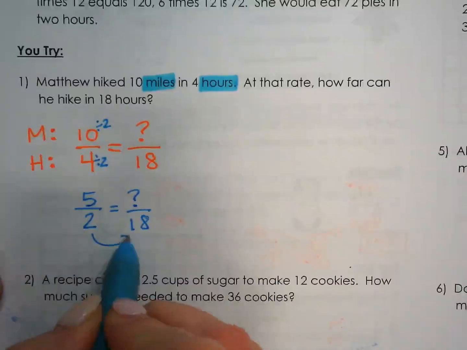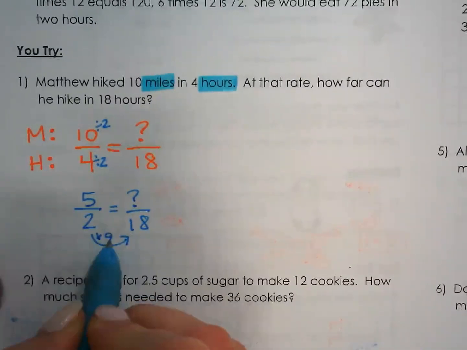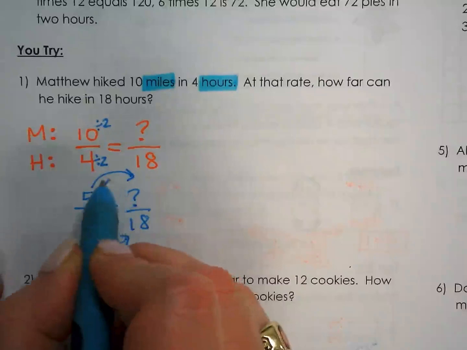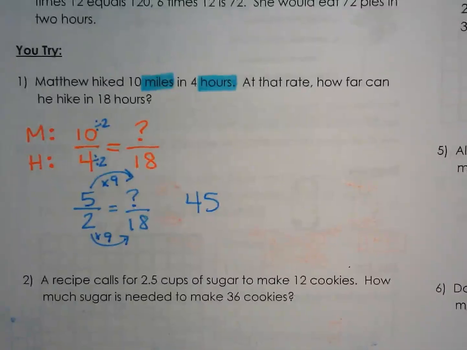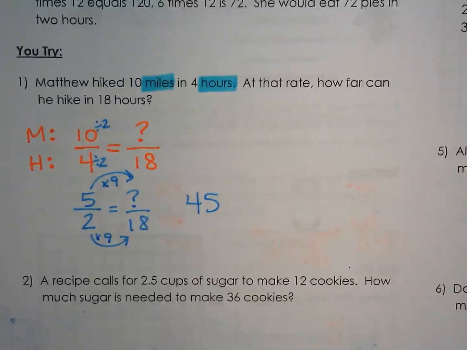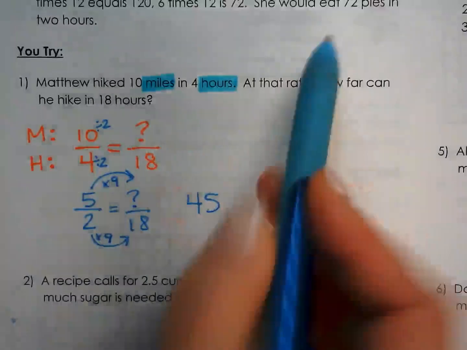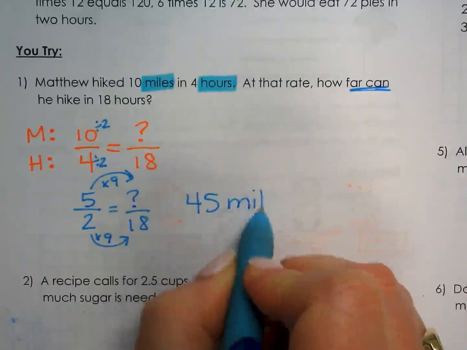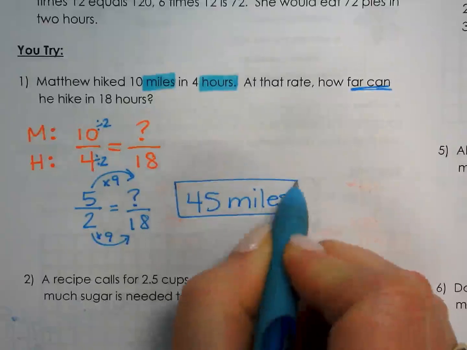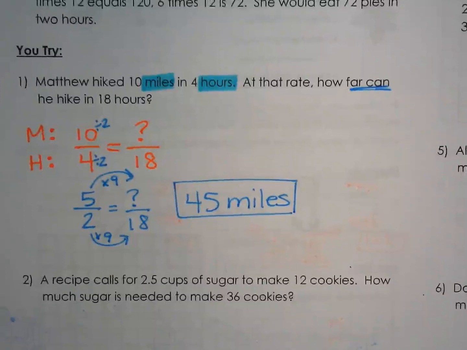How did I get from 2 to 18? Times 9. Whatever I do on the bottom. 45. So there's 45. Now here's where it gets a little different. It's a word problem. What did that 45 represent? The miles or the hours? The miles. Yeah, we were looking for the number of miles. It even says, how far can he go? That's our miles. So make sure that your answer reflects that these are 45 miles, not just plain old 45.